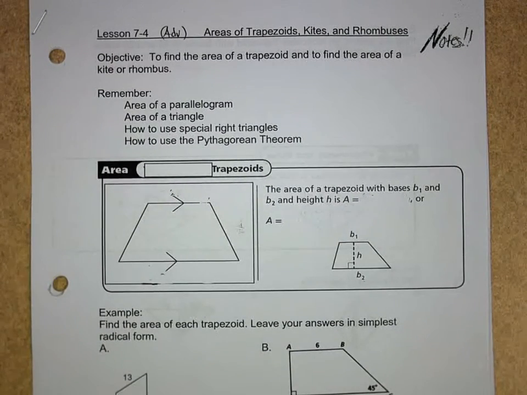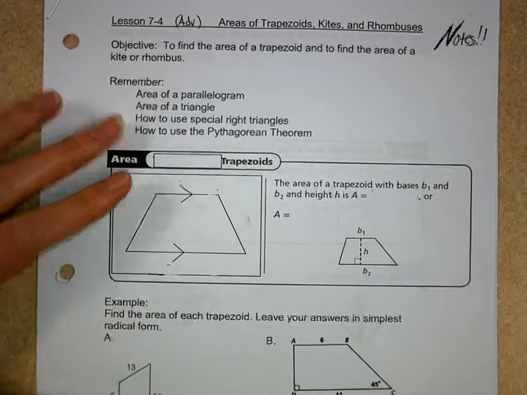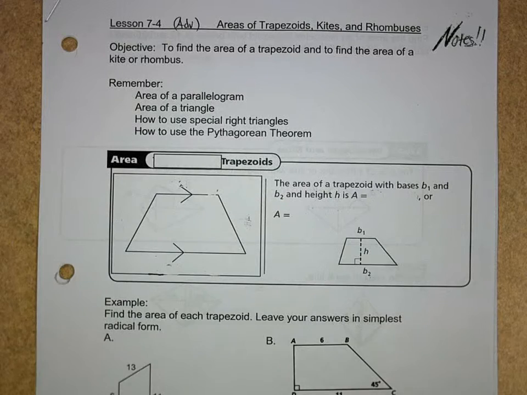All right, hey, advanced students, we are going to be working on the areas of trapezoids, kites, and rhombuses. And today we're just going back to quadrilaterals. So we need to do a quick review on how to do several different things we've learned so far in Chapter 7, so that we are prepared to build on that for future classes.